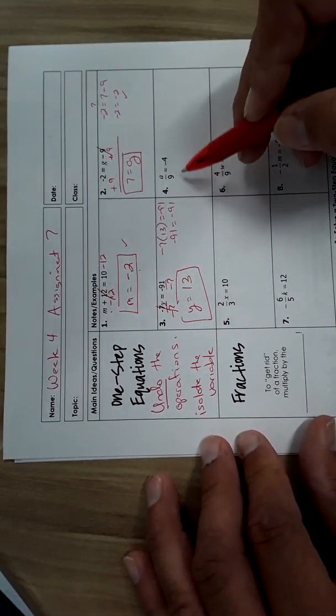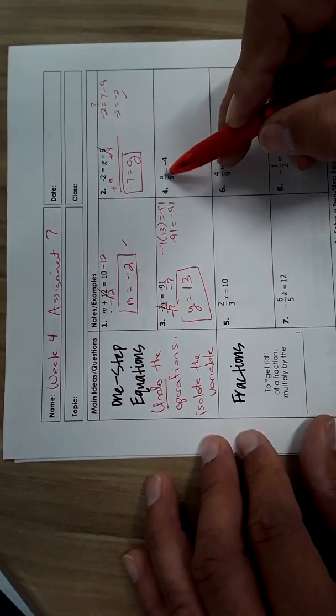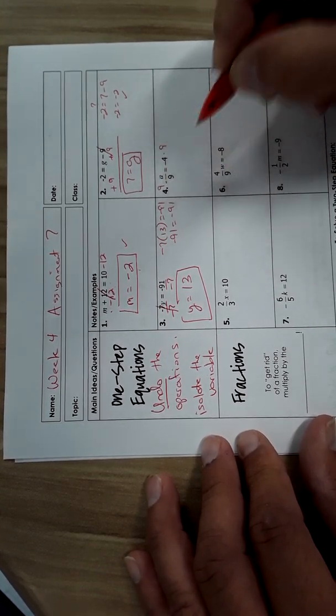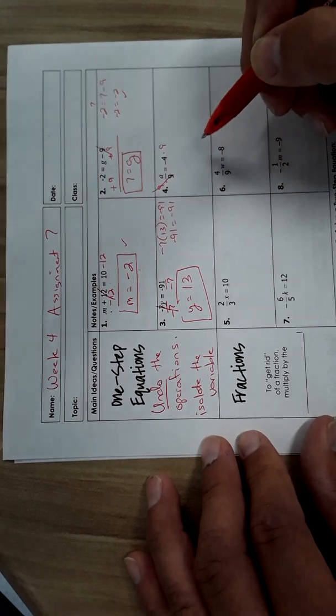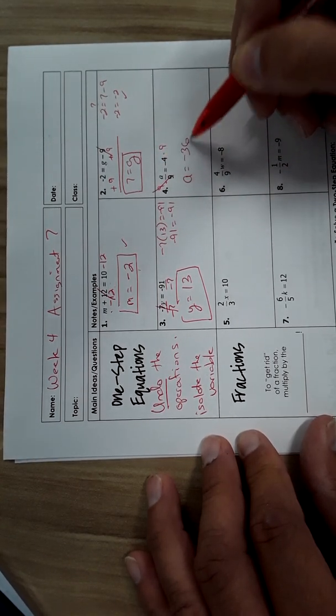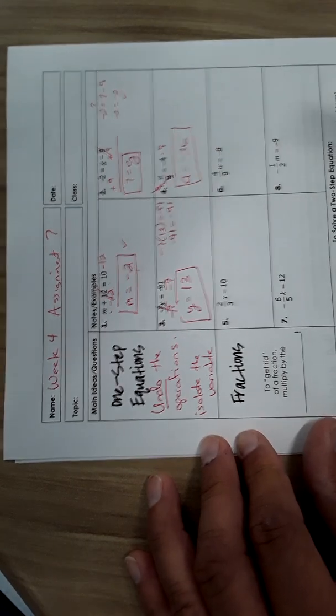Okay? Here we have division. We're trying to get the variable by itself. Undo division with multiplication. So I'm going to multiply both sides by 9, and when I do that, these cancel out and leaves me with the variable by itself. Negative 4 times 9 is negative 36. Okay.